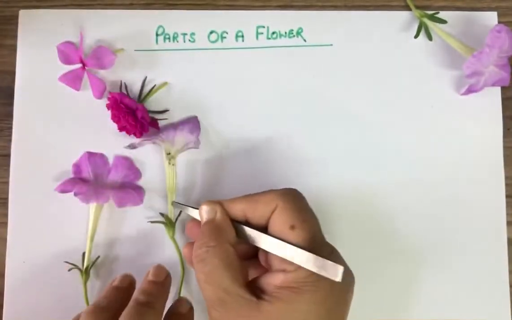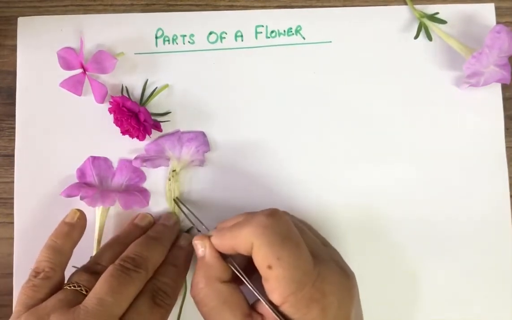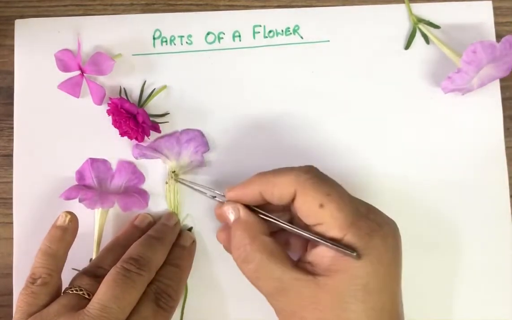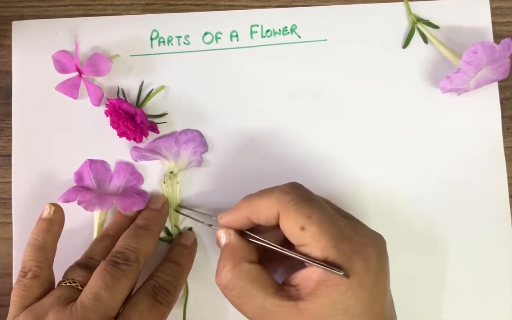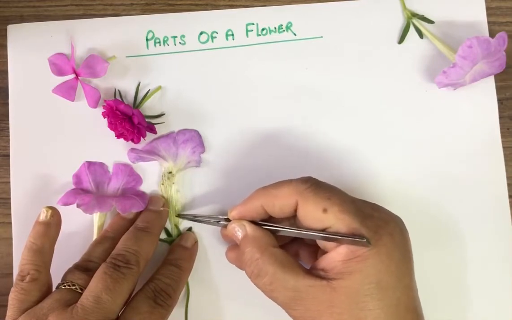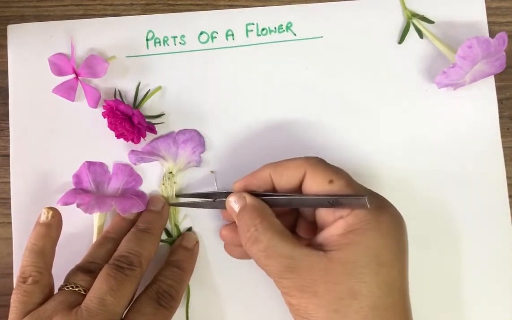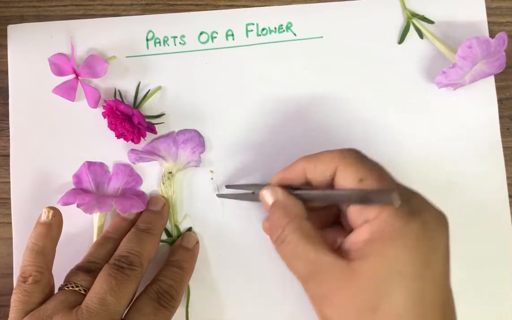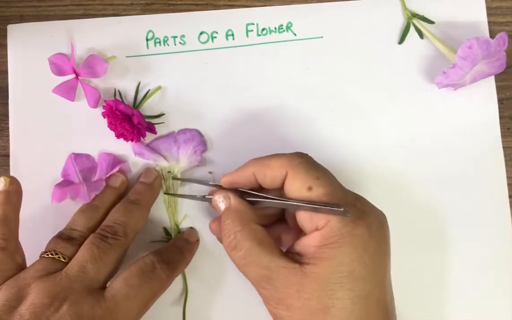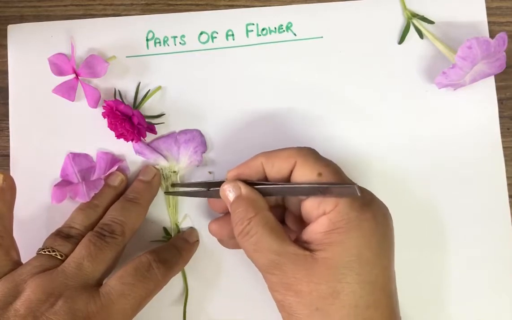We can see the different parts. These internal parts are the male and female parts. See, these are the male parts. 1, 2, 3, 4.